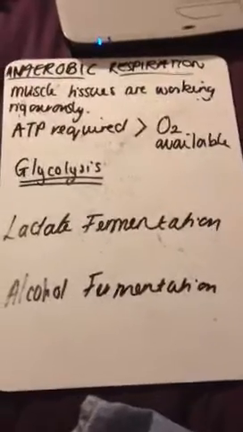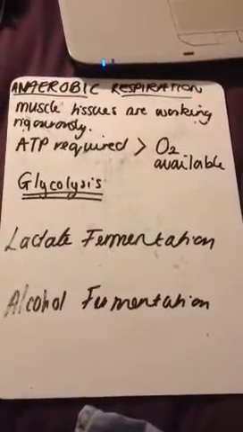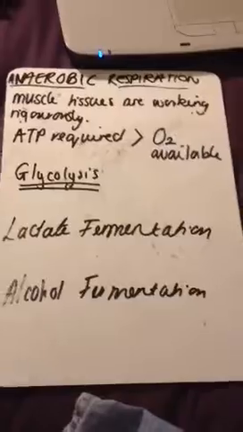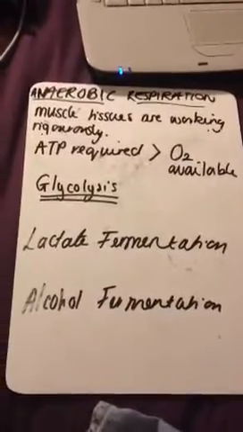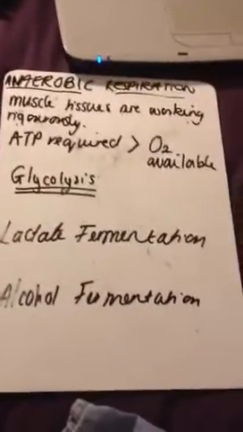Okay guys, I'm back with anaerobic respiration. We went through aerobic respiration in my last video, so this is the other side of respiration, if you like.